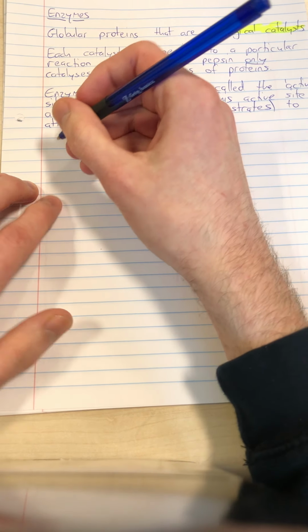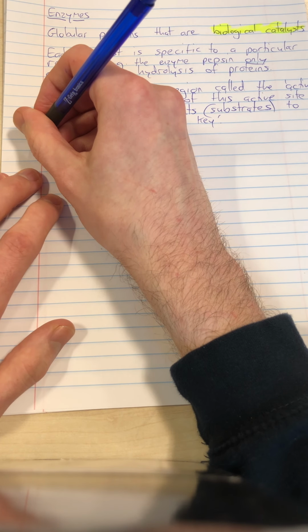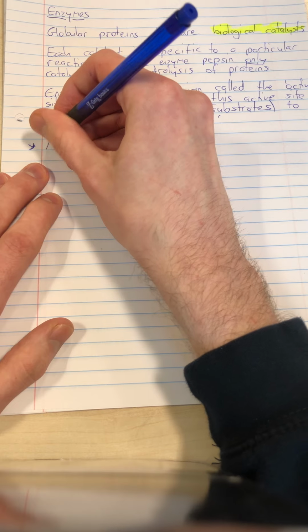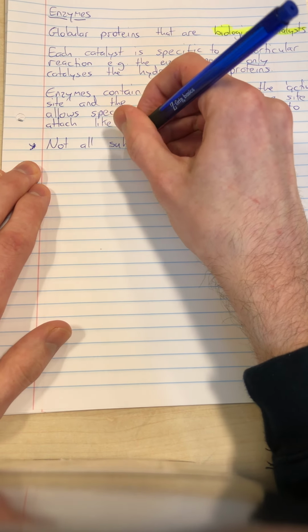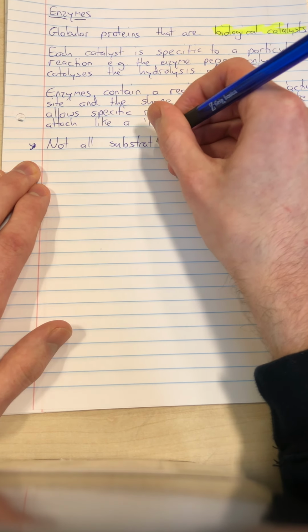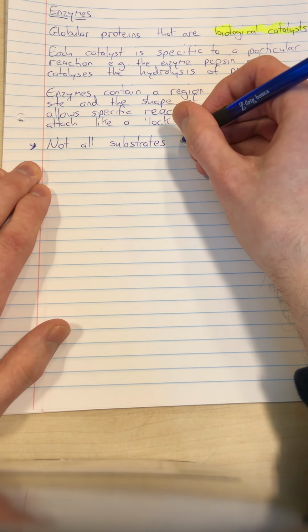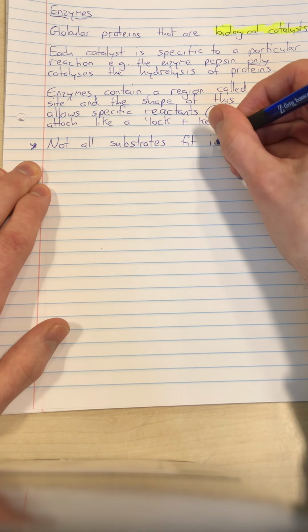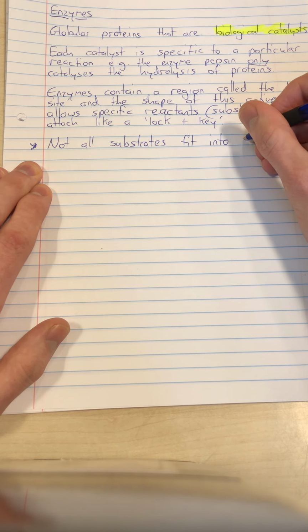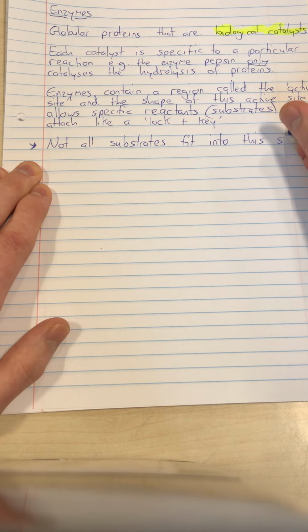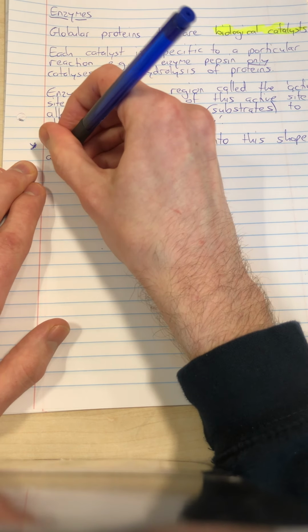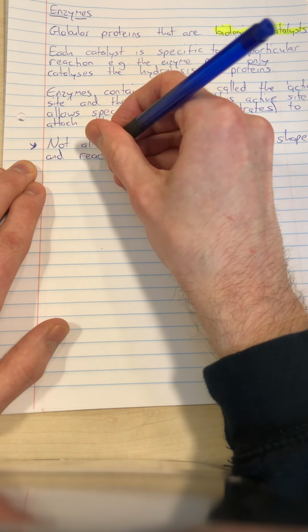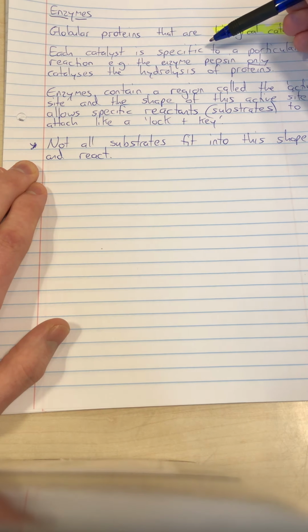So next part, again, quite important. Not all substrates fit into this shape. Okay, so not all substrates fit into this shape and react. And that sort of brings it back up to the very top here.